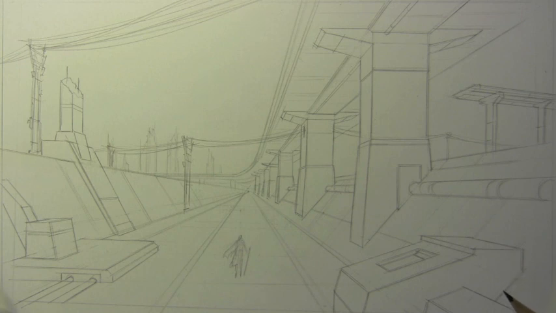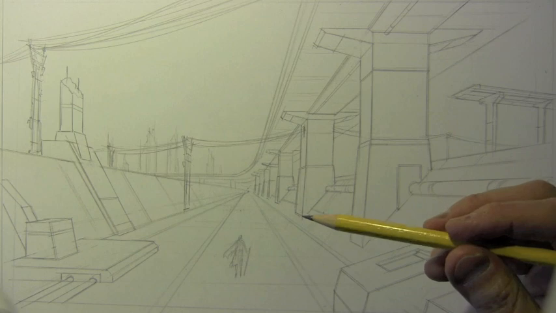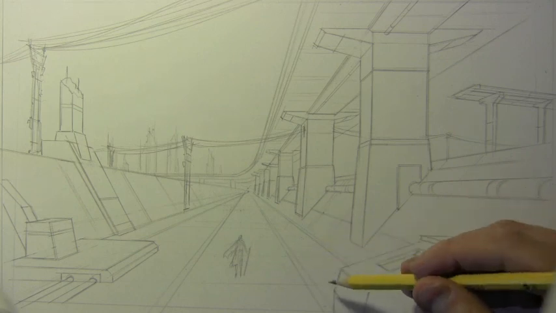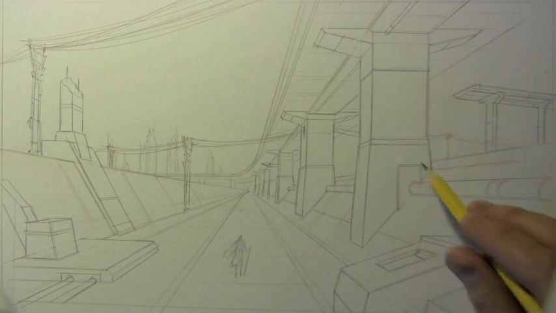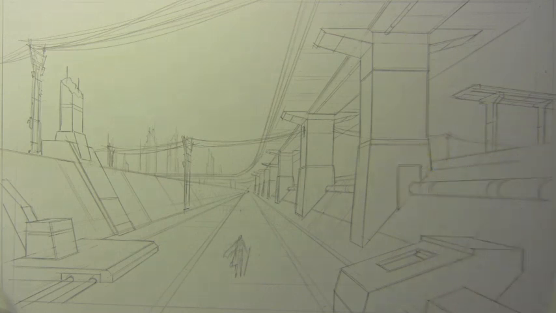Let me move on now to what I would call the secondary details. I've added a lot of structural stuff. Now I'm going to add sort of smaller things, like oil barrels and different things like that. I thought I might add a Chinese character up here, just to spice things up a little bit. And, yeah, I'll come back and talk a little more after that.